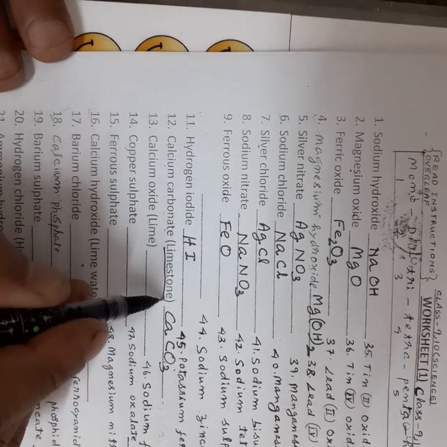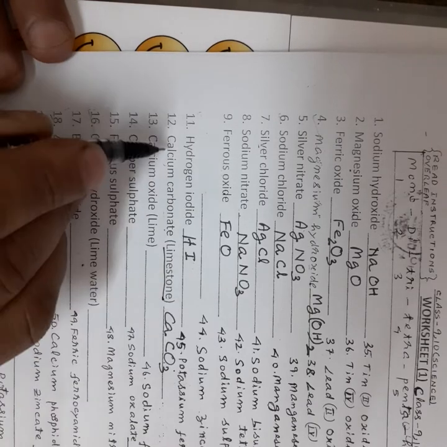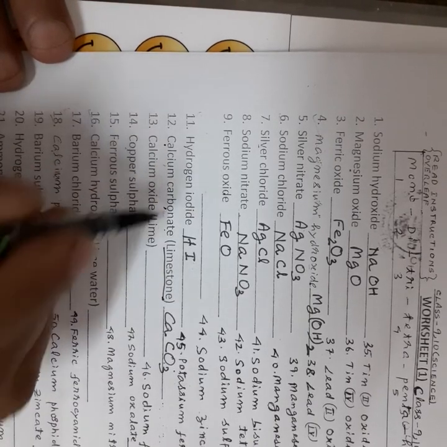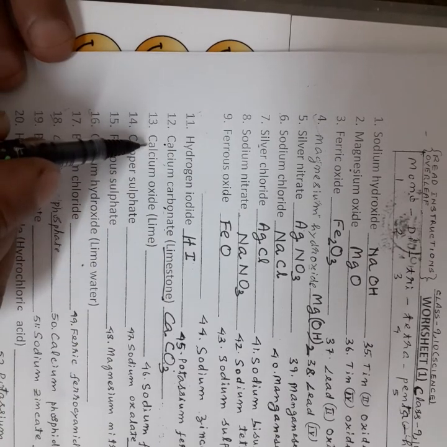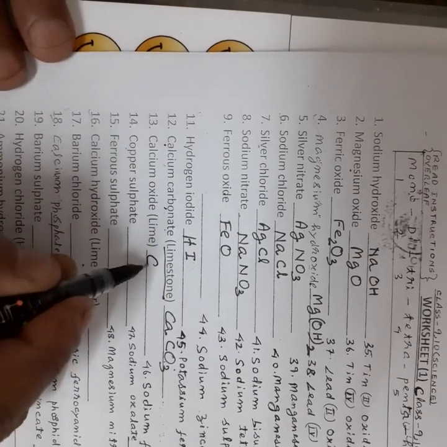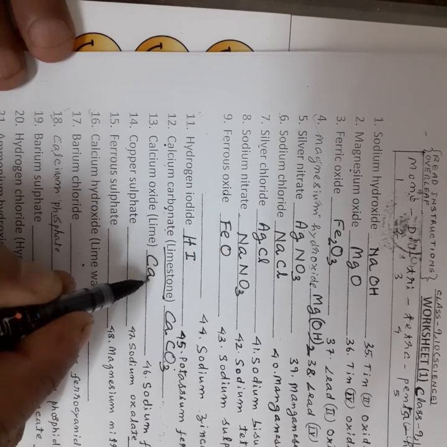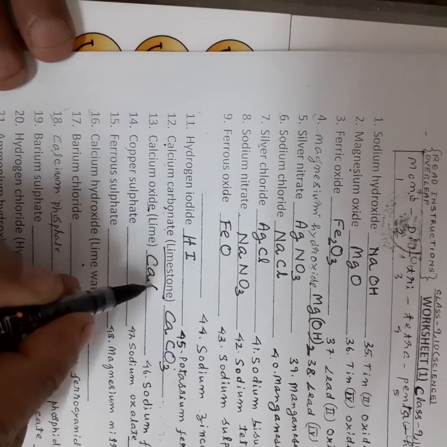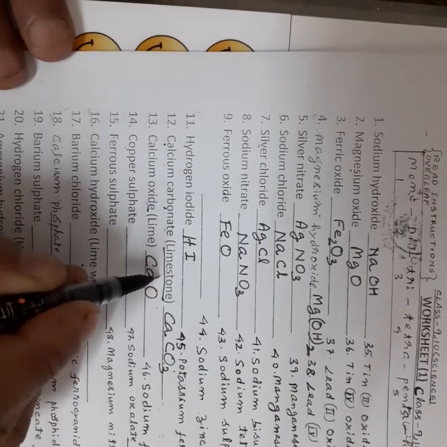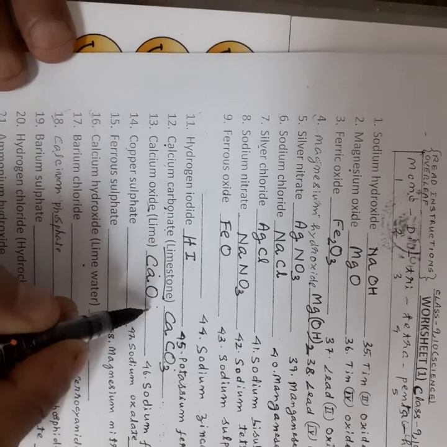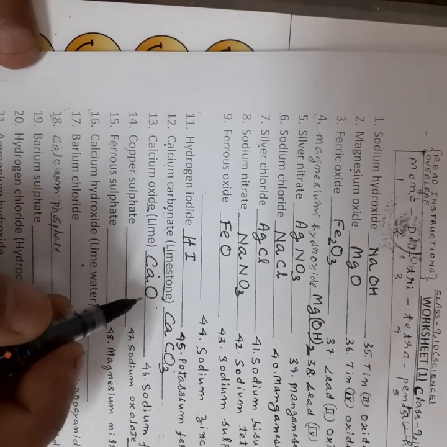This word here, limestone, is not a real chemical name. Chemical name is calcium carbonate. Limestone is just a common name, okay? And here, calcium ion likewise is Ca2+, oxide ion O2-. So here 2+, here 2-, cancel. So formula remains CaO.